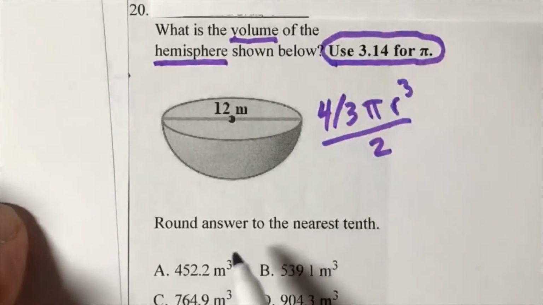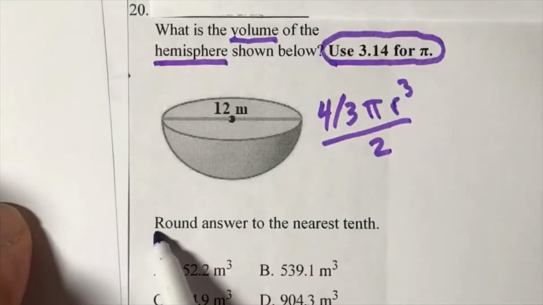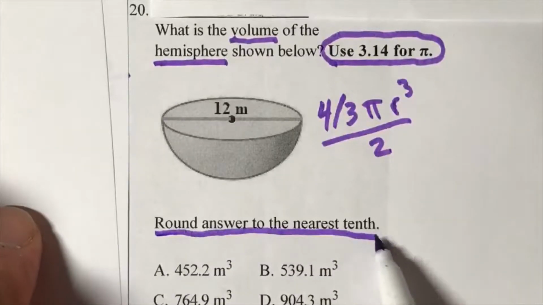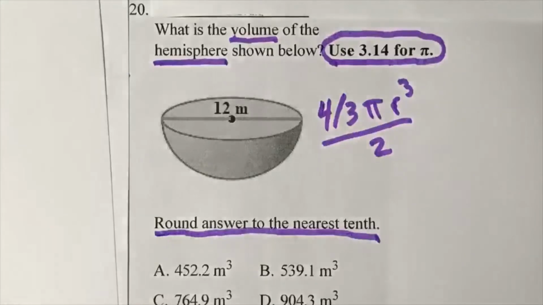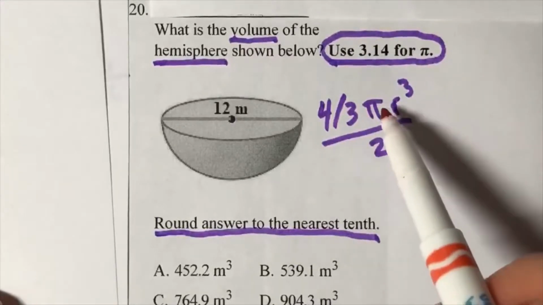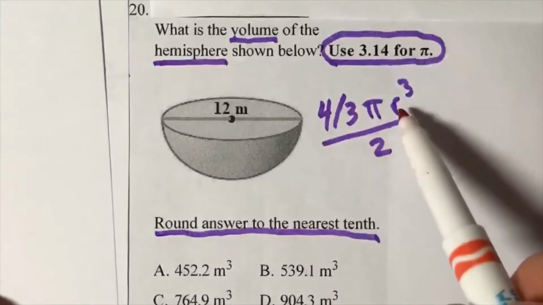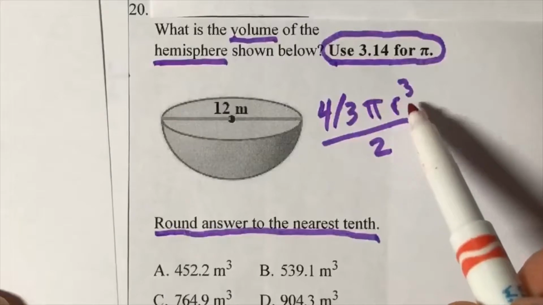All right, and then here's more instructions. Round answer to the nearest tenth. Okay, just always come back to your underlined areas, and if there was too much underlining going on, just reread the whole thing. Make sure that you're doing what you need to do. You'll be fine. And when I get ready to go in the calculator, I'm going to replace pi with 3.14.